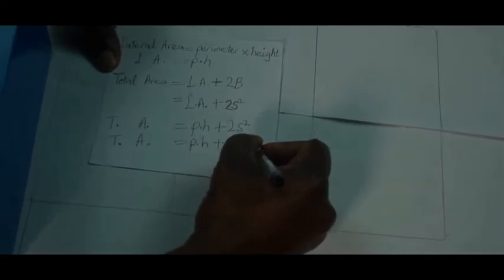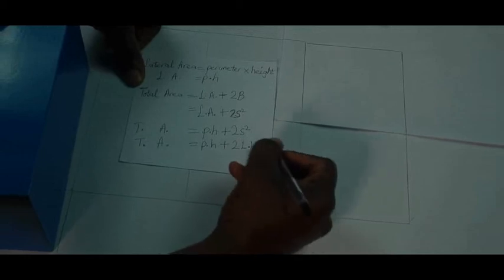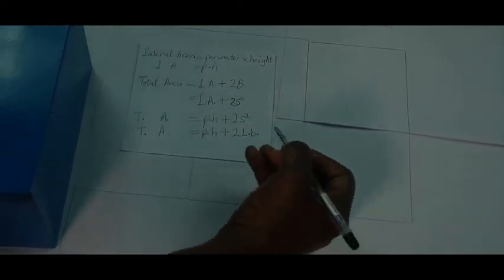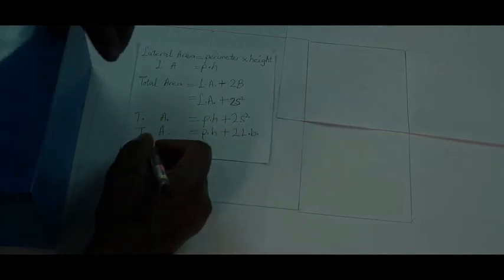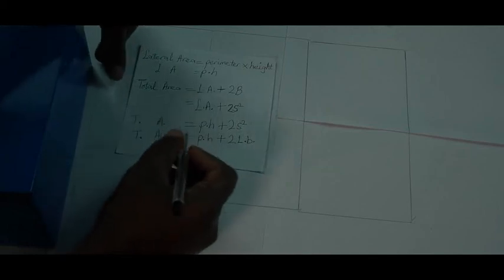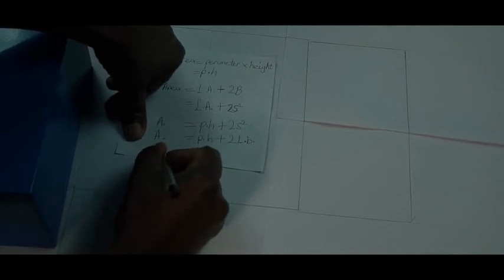I want to choose breadth, where B stands for breadth. P stands for perimeter. Let me define my terms. P for perimeter, H for height, and B for breadth. Where B equals breadth.